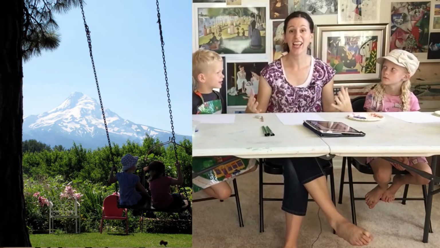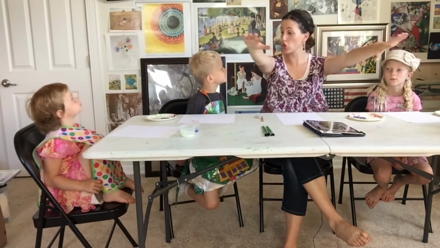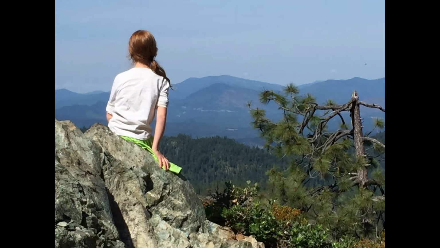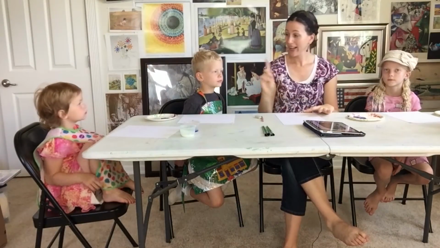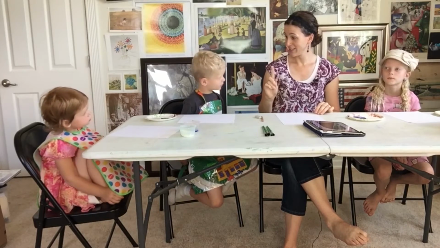Have you ever gone on a hike to a really high mountain, and you could look out and see super, super far away? I know you guys have, because I've taken you on such hikes. And way out in the distance, it's super blue and light. And something else, do you see lots of details far away?